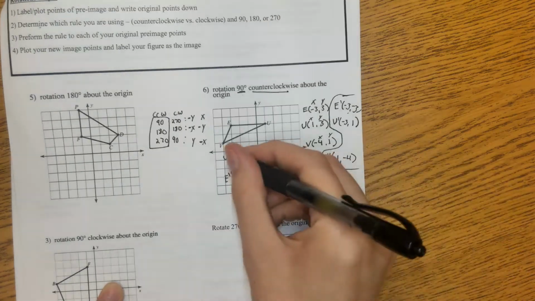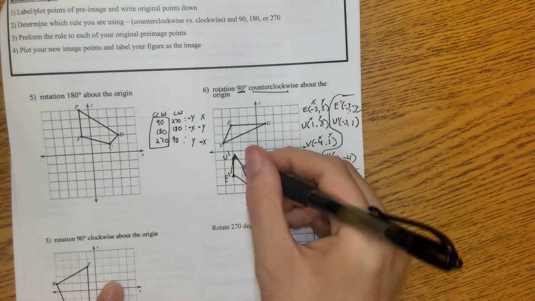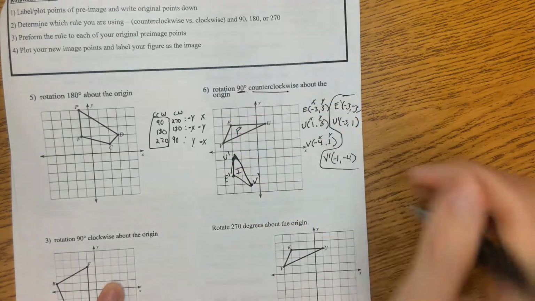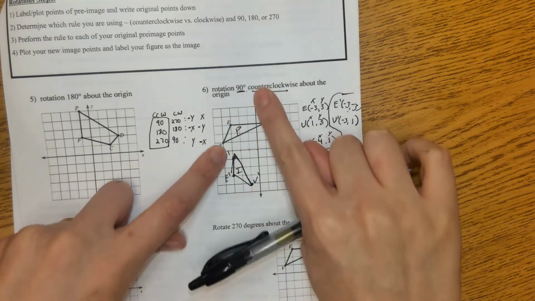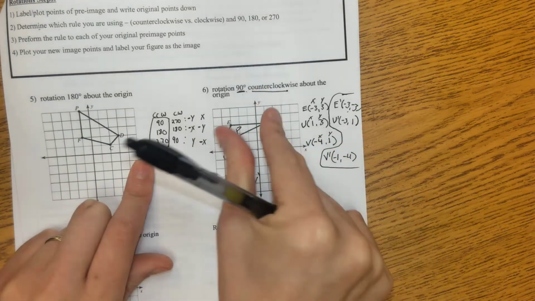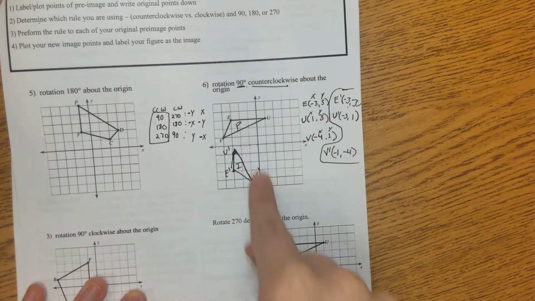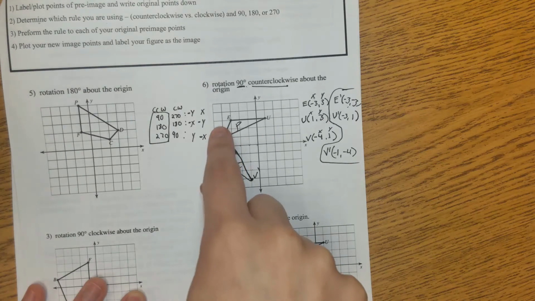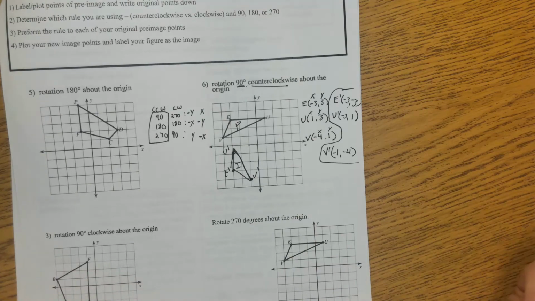Okay, but the points are in the right spot. So it's the right answer, right? This is the image. This is our pre-image. And so this triangle got rotated 90 degrees, or sorry, the better way to think about it is it got rotated 90 degrees counterclockwise like that. So that you can follow my finger for the point V. It went 90 degrees counterclockwise, and that's how you do that.